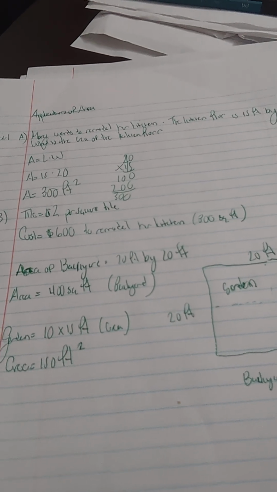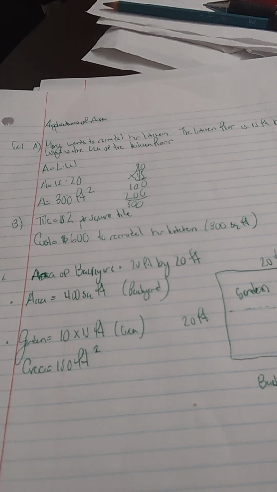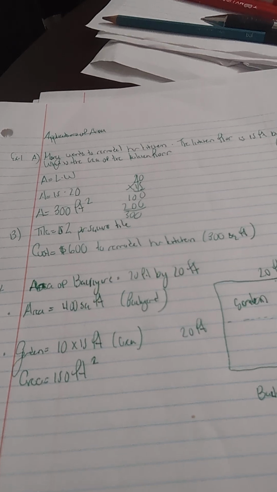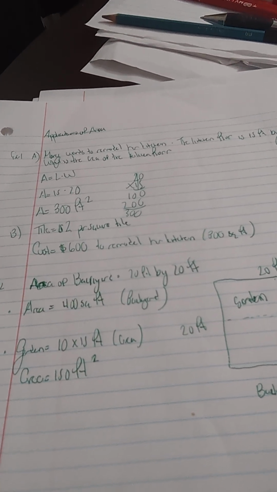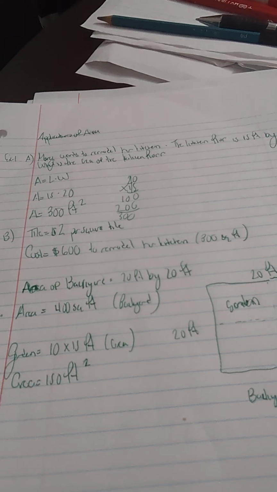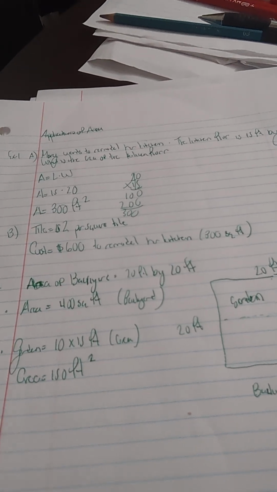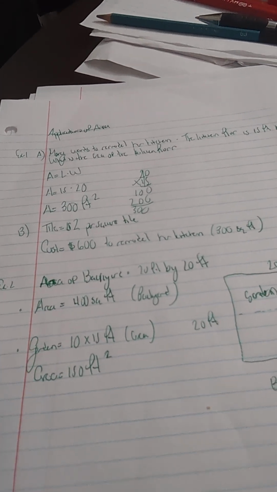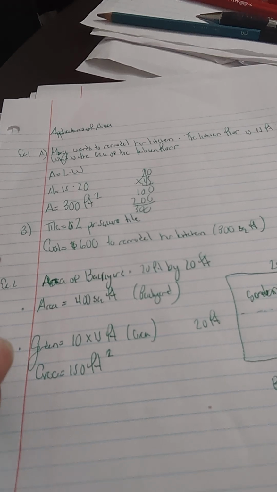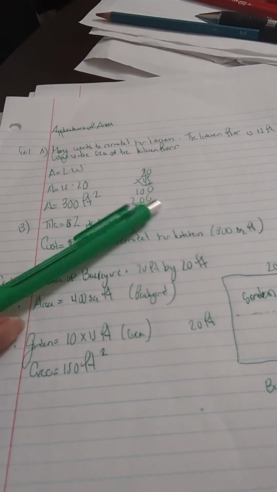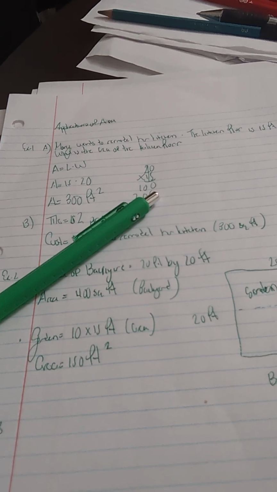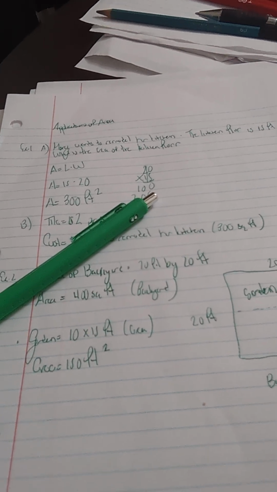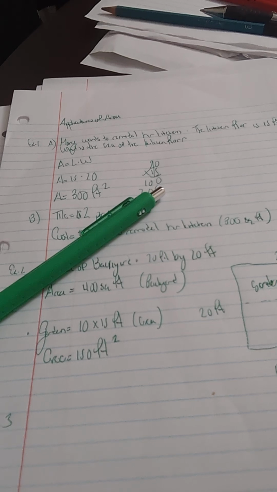The first two examples that I've used were when you're talking about a square or a rectangle or something like that. All right, let's talk about it in a different sense. Let's use the same example, where we have the same backyard. The backyard is 20 feet by 20 feet, right?